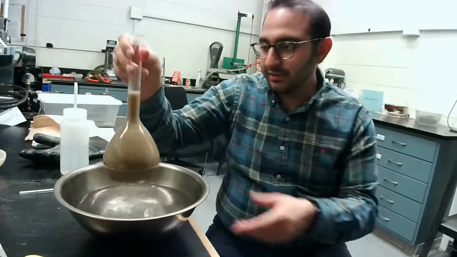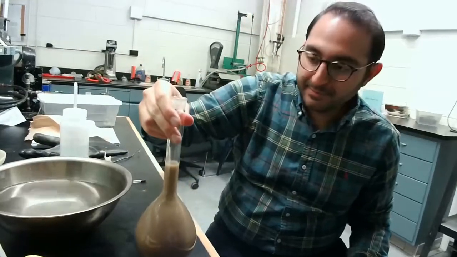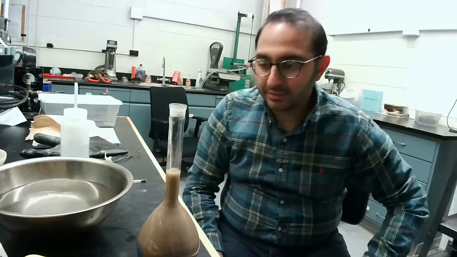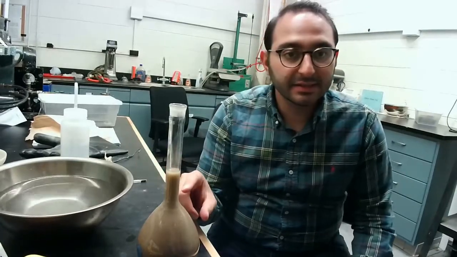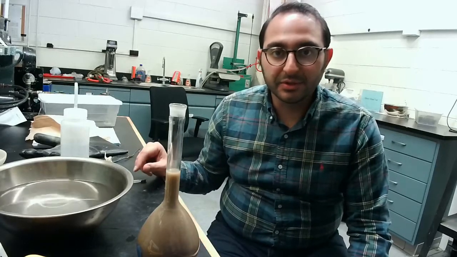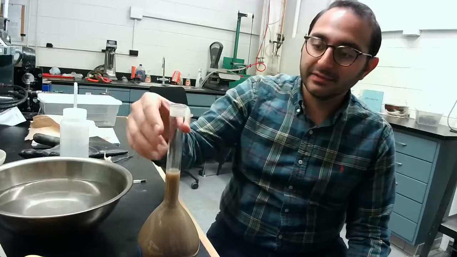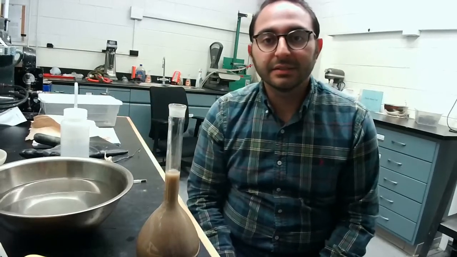So now that this is cooled off, this is our final product. And what I would want to do now is to measure the mass of this mixture and then record the temperature. And basically I've gathered all the measured data that I need to calculate the specific gravity.